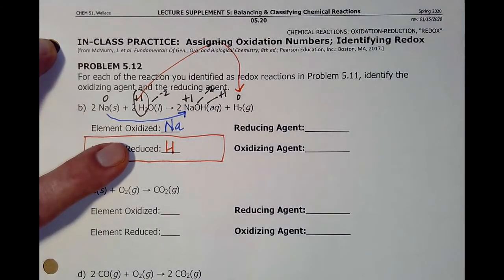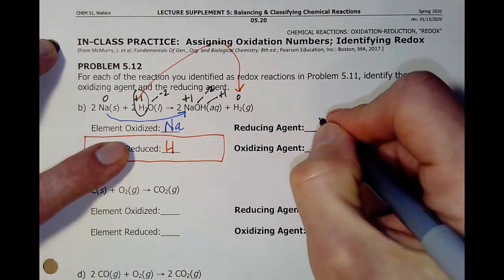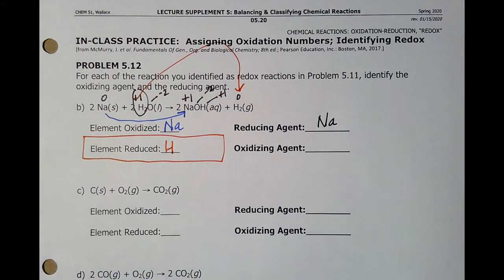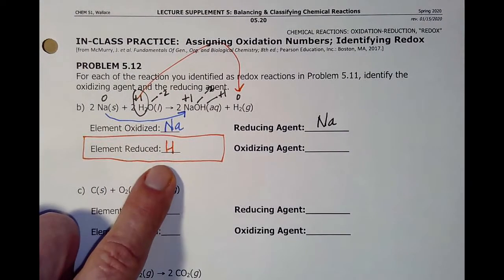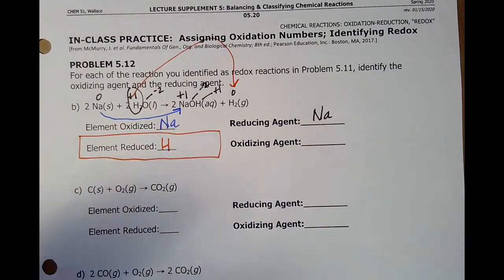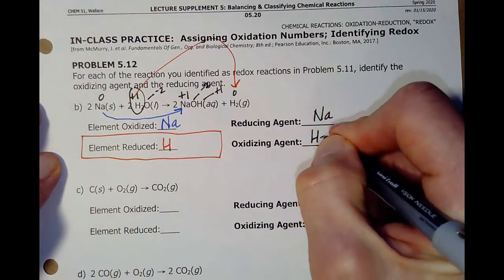Now the thing that was oxidized must have reduced the other thing. So say, oh, the reducing agent was sodium. Itself was oxidized. It must have reduced the other guy. Who oxidized sodium? Well, what was the other reactant? And this is where it gets a little bit weird.